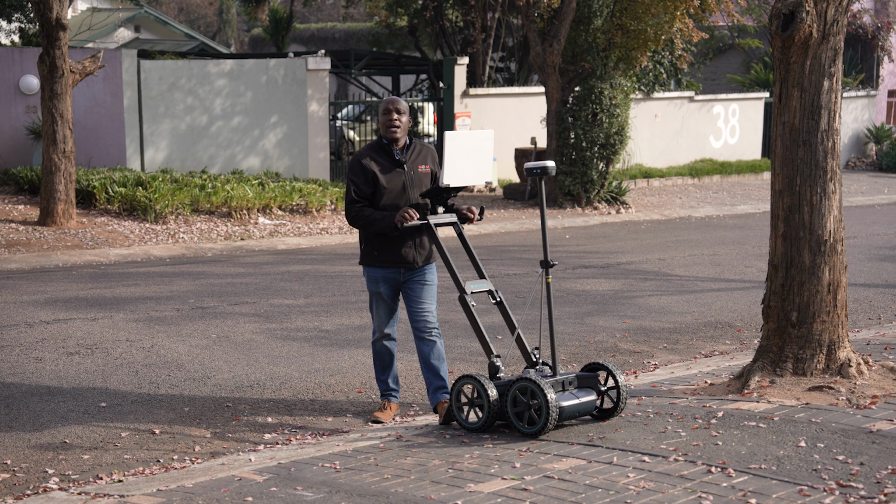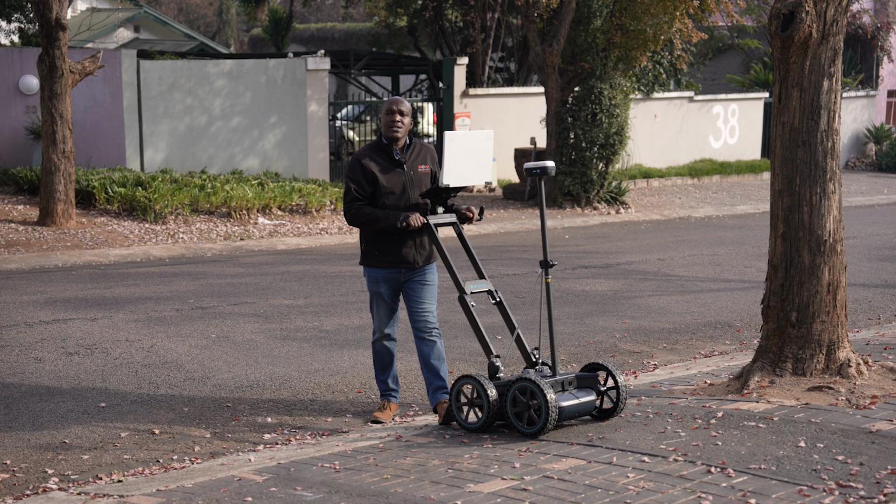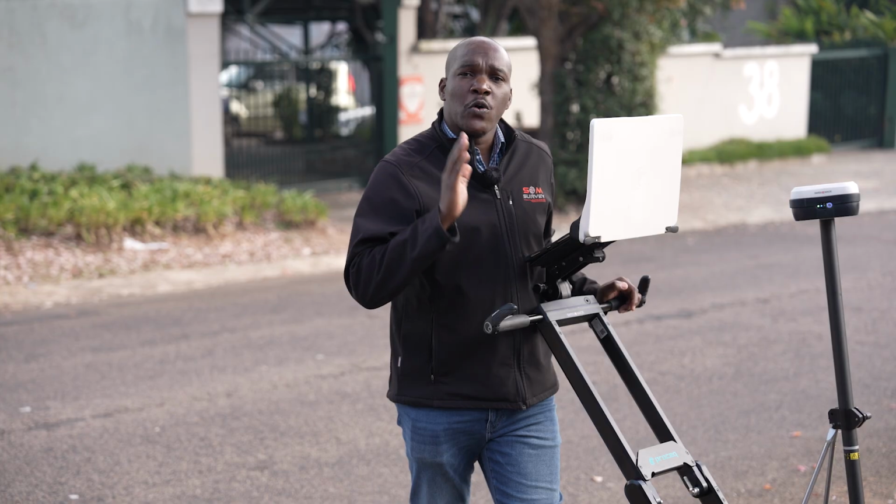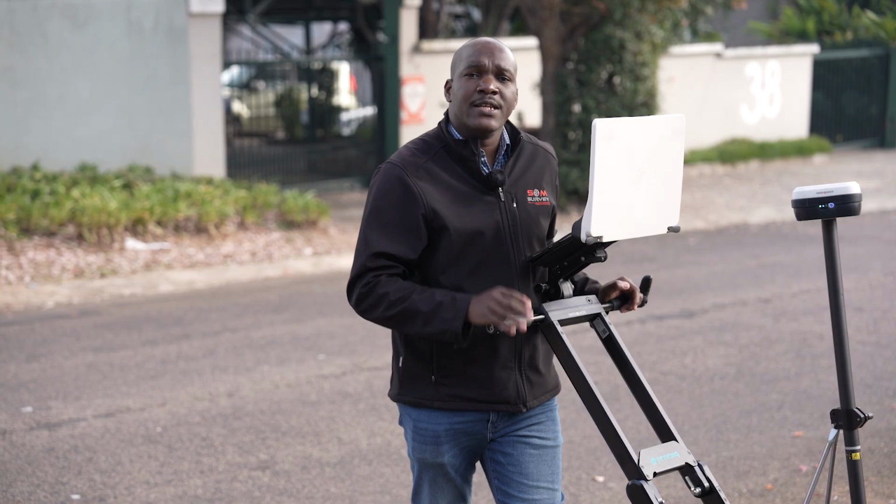We are now going to look at how to do a free path data collection. Free path data collection makes use of your GNSS positioning data and integrates it with your GPR data. This allows you to walk whatever path you want to walk, and the position will be centimeter level accurate. This allows you to overlay your GPR data with satellite imagery.